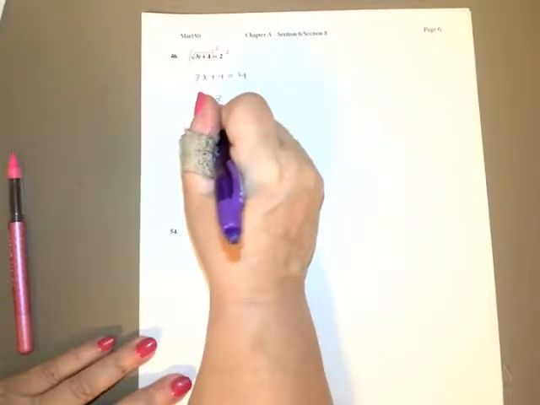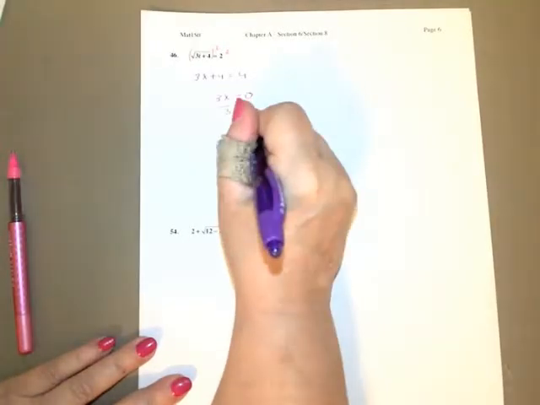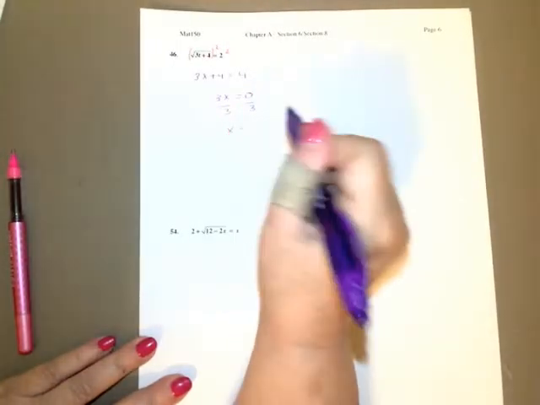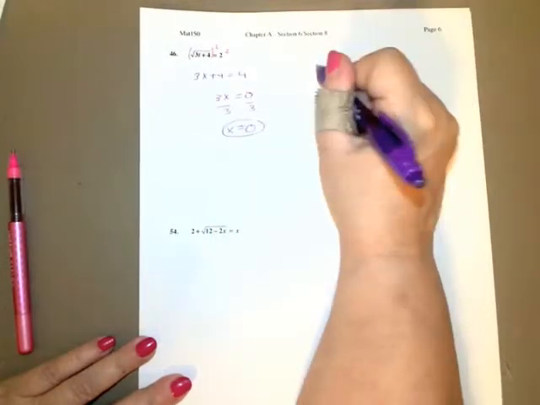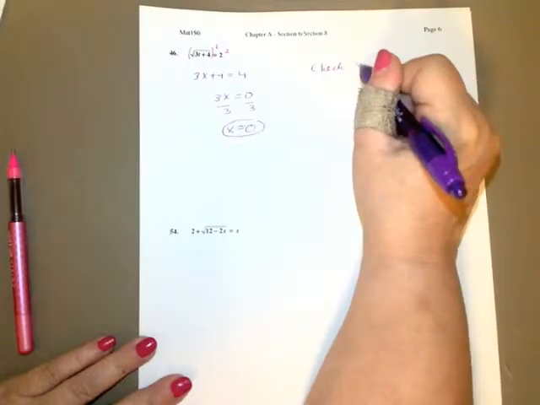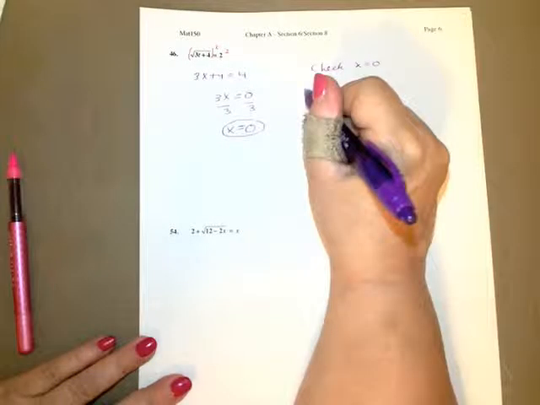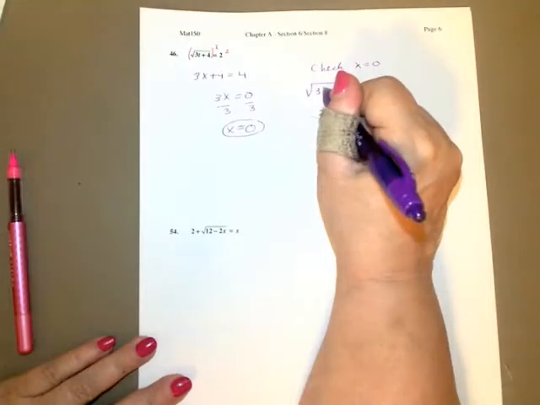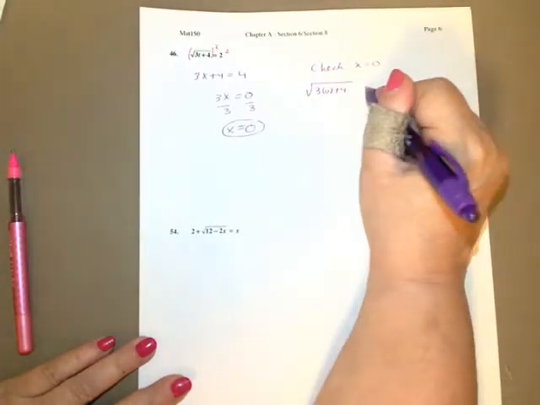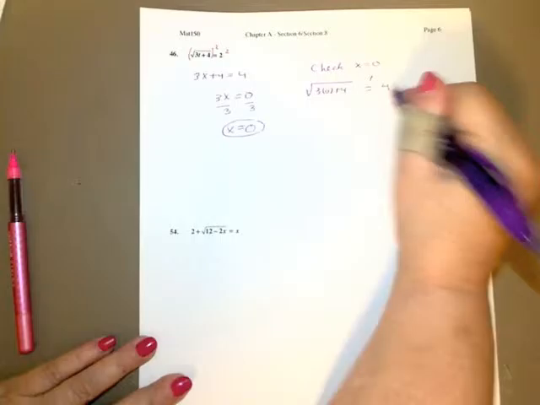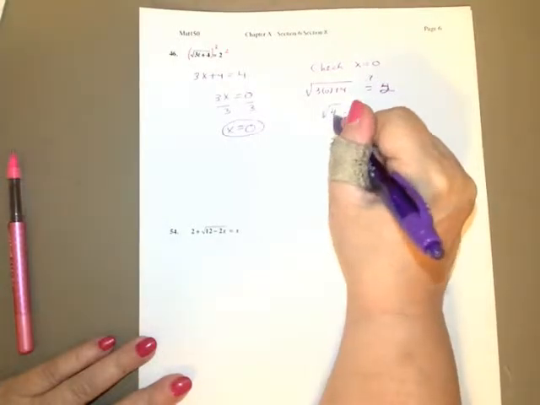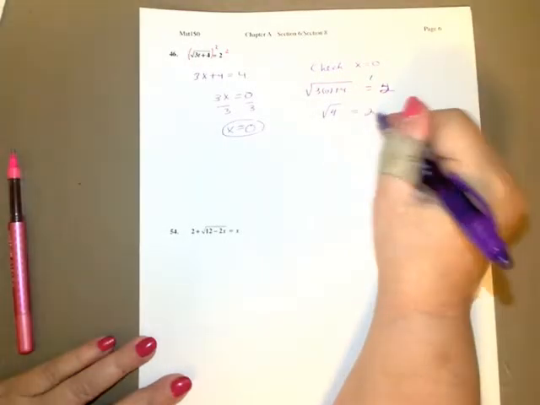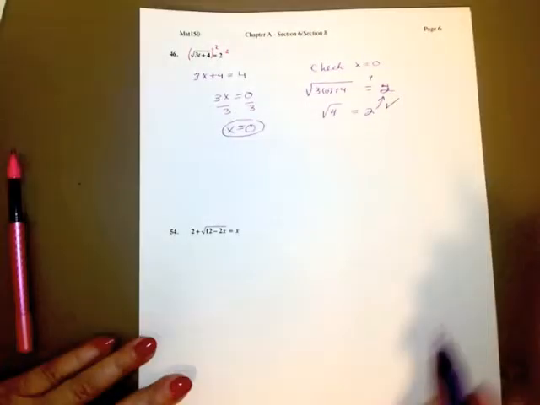Or that 3x equals 0. Divide both sides by 3. x equals 0 divided by 3, which is just 0. I can perform a check, which says if x equals 0, is it true that the square root of 3 times 0 plus 4 is equal to, excuse me, 2? This is the square root of 4. The square root of 4 is equal to 2. 2 equals 2, and it checks.